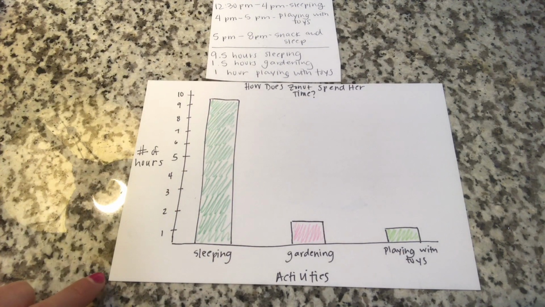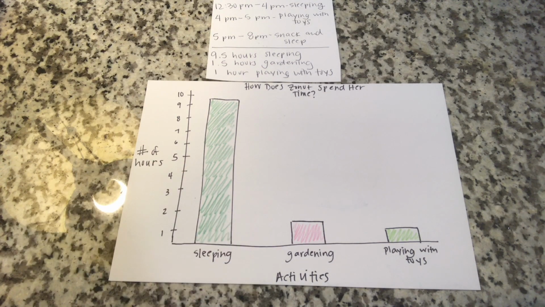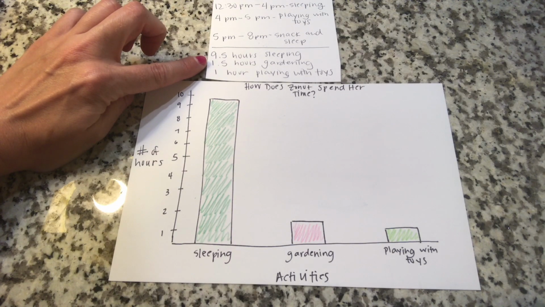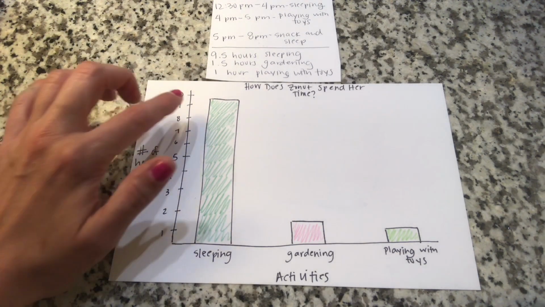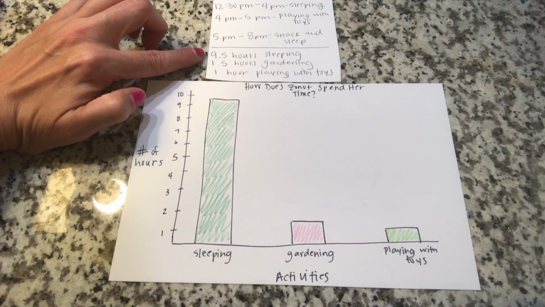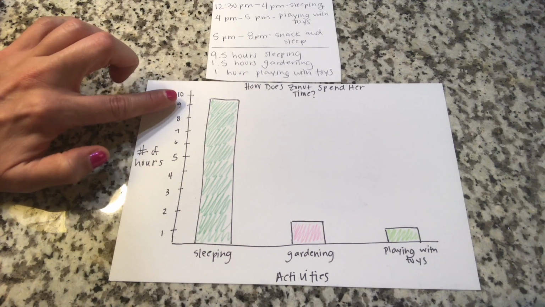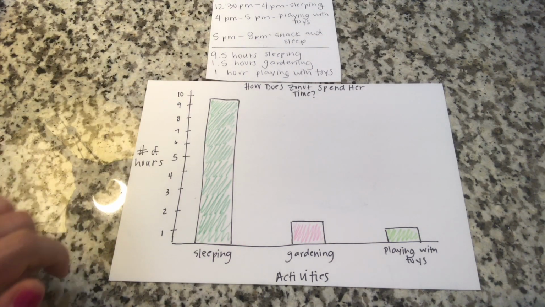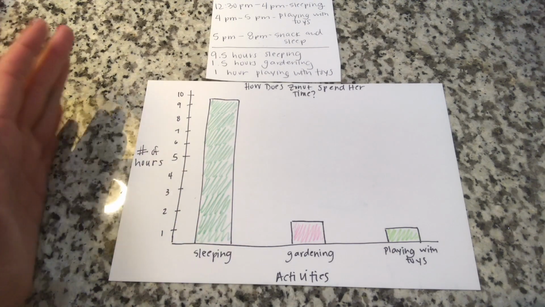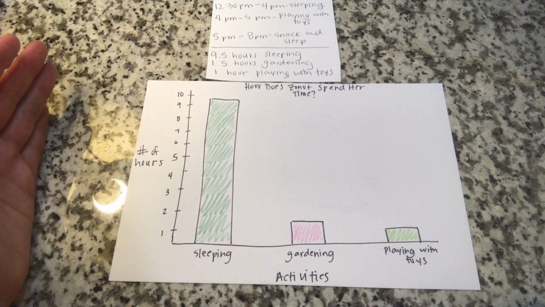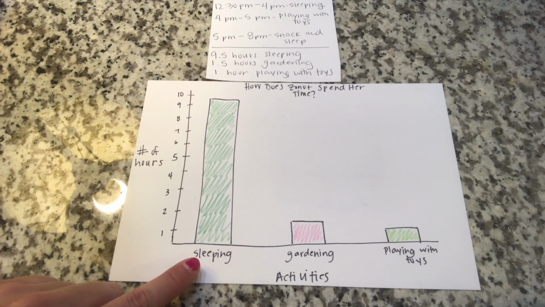Now it was a little bit tricky doing the one with sleeping and the one that was gardening because those had half hours and my number of hours over here was only in whole numbers. So I had to estimate for 9.5 hours in between the 9 and the 10 because I know half comes in between 9 and 10. I did the same thing for gardening, and now I can really tell how Zonut spends her time during the day, which I'm not surprised she spends most of her time over here sleeping.